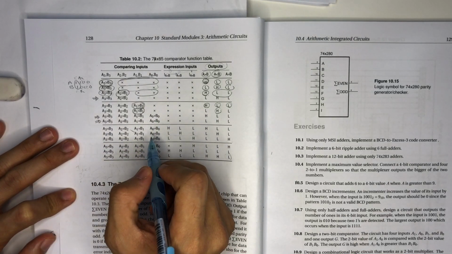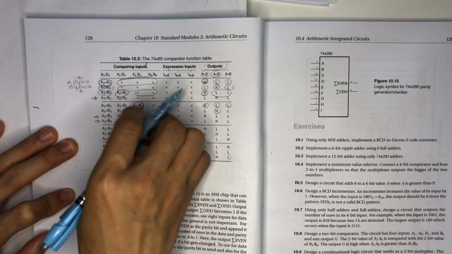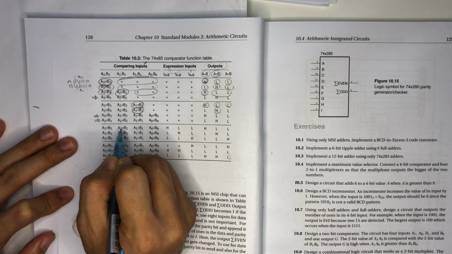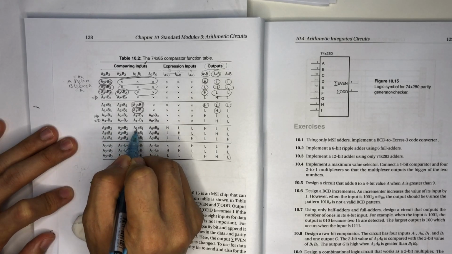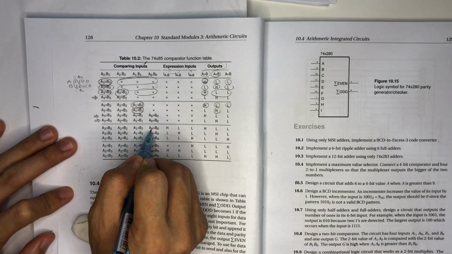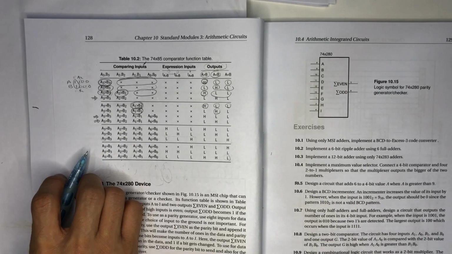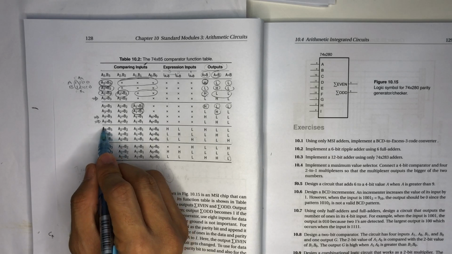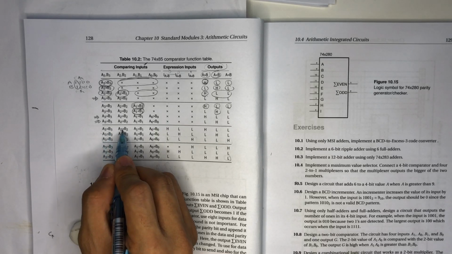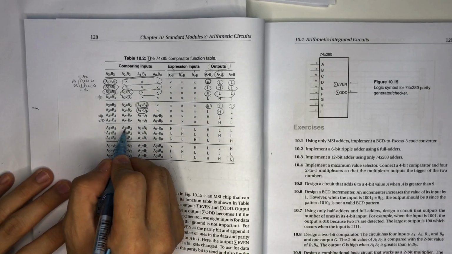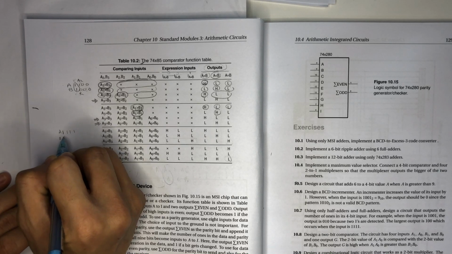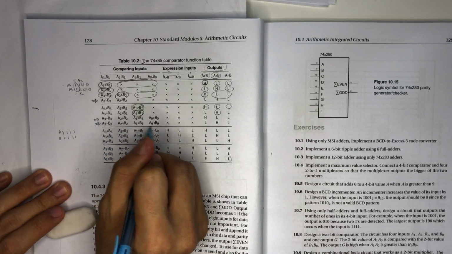Next, what if we have A3 equals B3, A2 equals B2, A1 equals B1, A0 equals B0? What happened? If you see, there are three conditions here where we actually have the same number. Let me make it into this so that you understand. Let's say they are the same number.